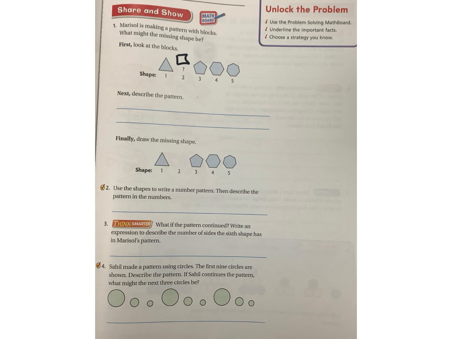Oh, wait a minute. No, maybe not, because it looks like these are all equilateral. All the sides are equal. So a square would have to be, it's a regular shape, same side angles and same side length. So the next item should be a square because they are increasing in side lengths. Finally, draw the missing shape. It's going to be a square.